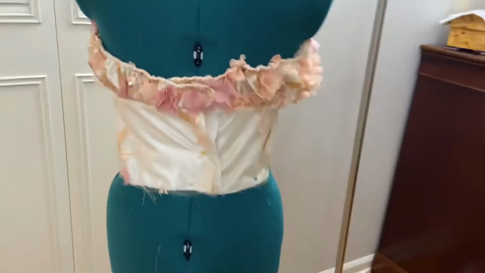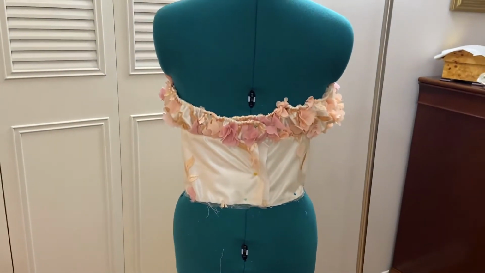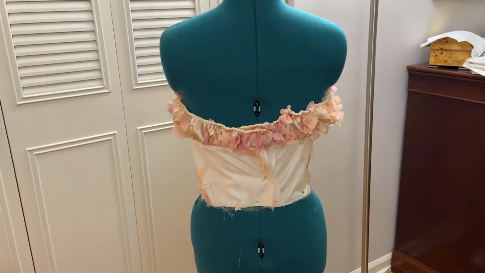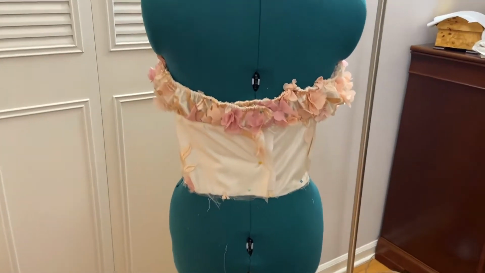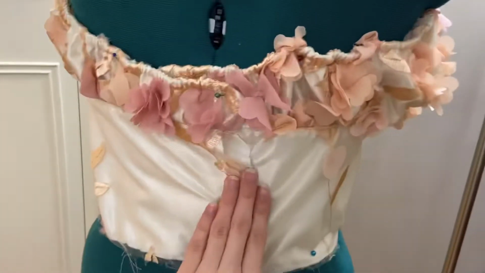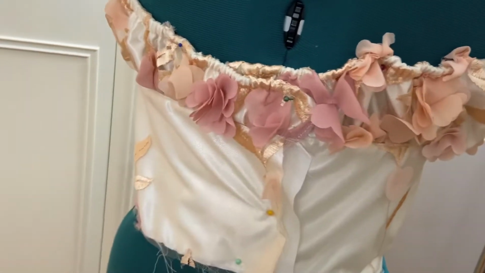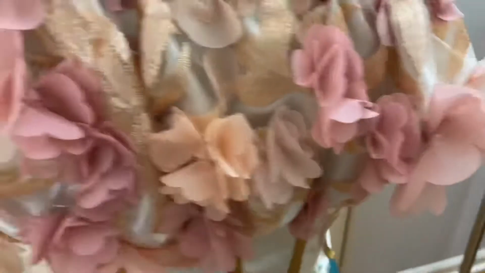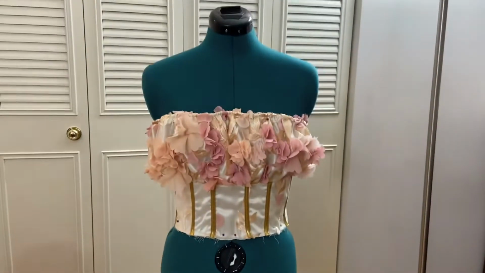This is the back. It's going to overlap. It's a little uneven because I just kind of pinned it uneven, but it's supposed to overlap in the back because I'm hoping to have either snaps or magnets, so then when I rip off this top part, it will come off really easily. But I'm really proud of it.